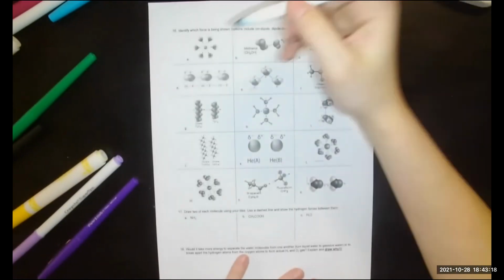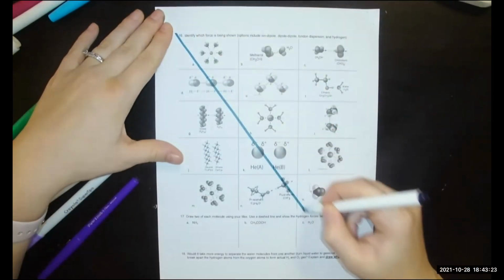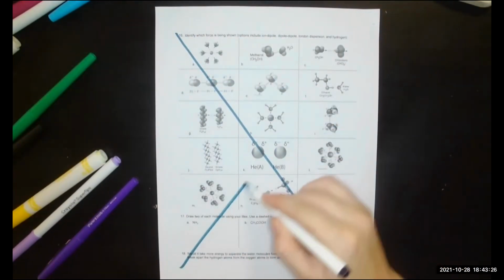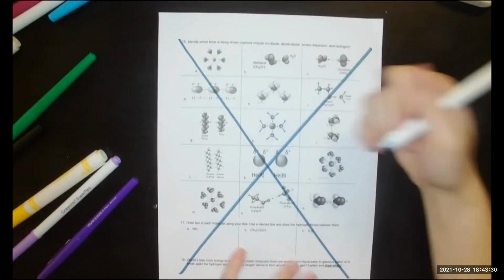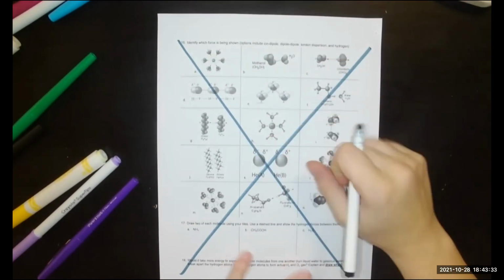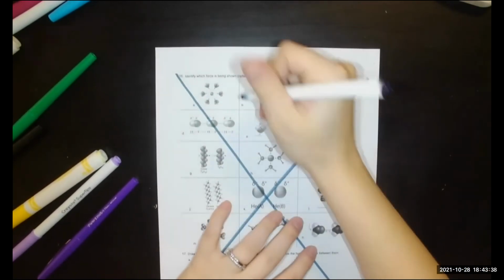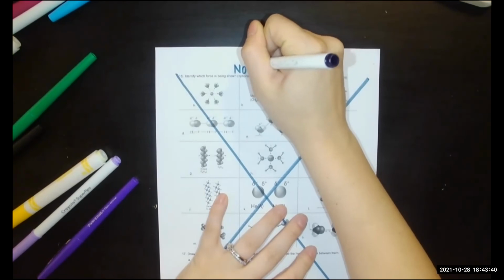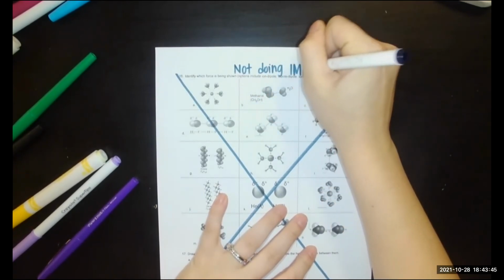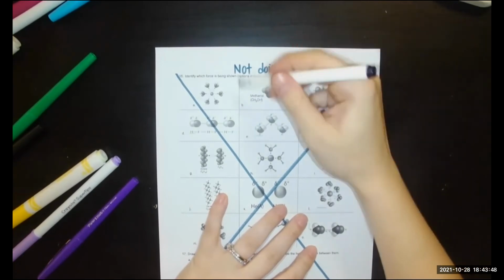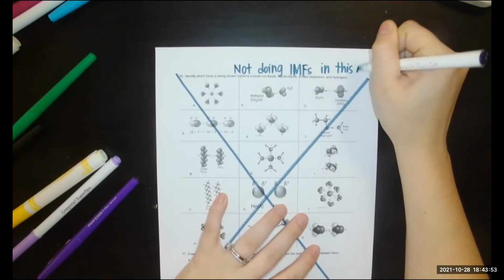The directions say identify which force is being shown. The entire backside, we're going to skip. I will reprint you a new backside once we get to this point in time. But we are not doing IMFs in this module.